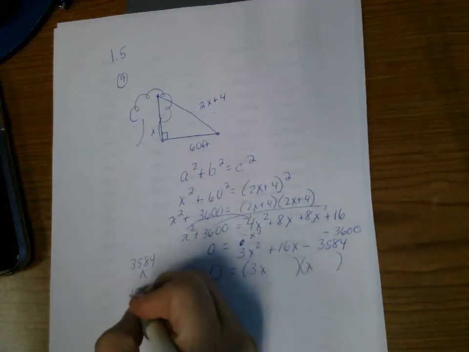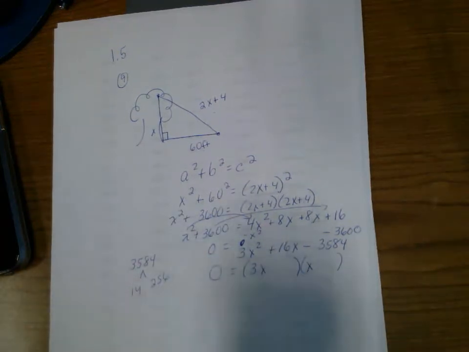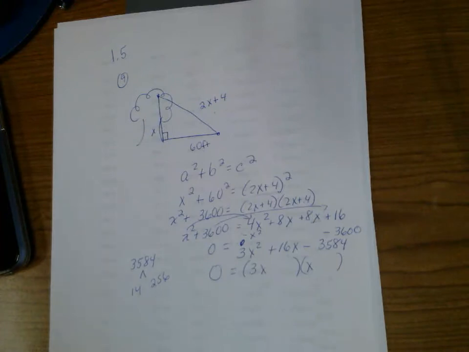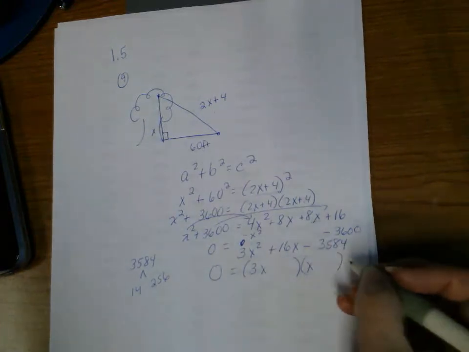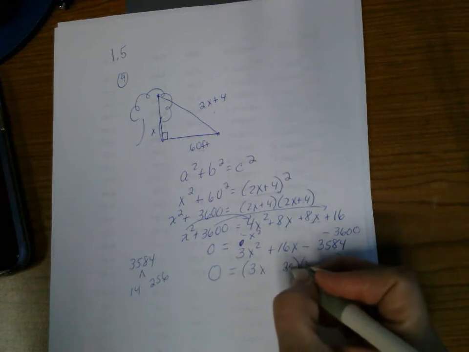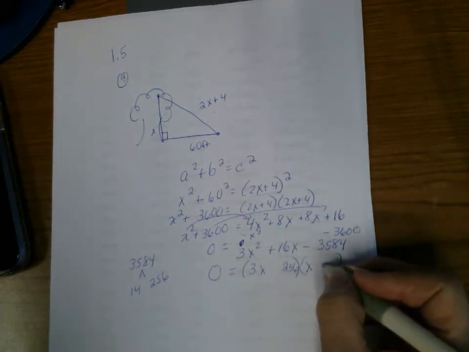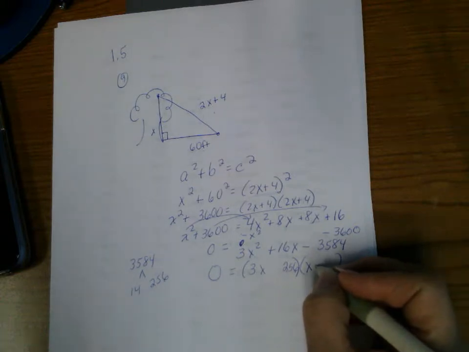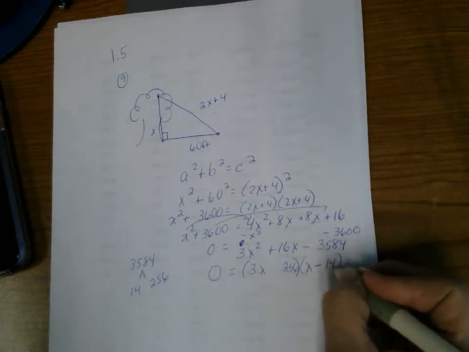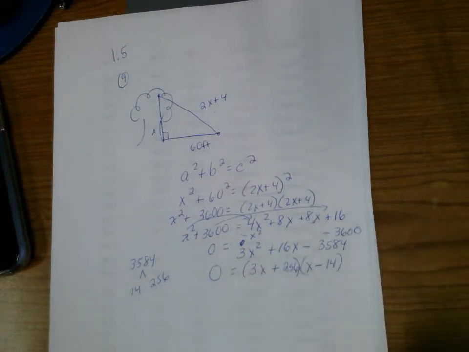I did find that 14 times 256 is 3584. So I'm going to go with that. I'm going to put the 256 here. I still think it's way too much. And then times 14. What do I want to do here? I think I'll put minus 14 and plus 256.